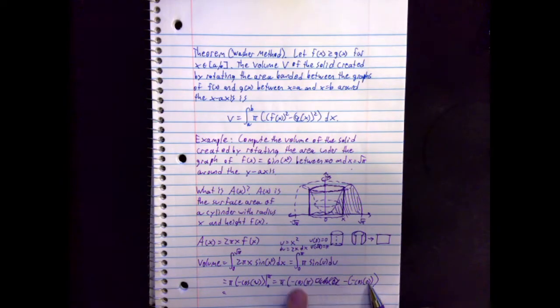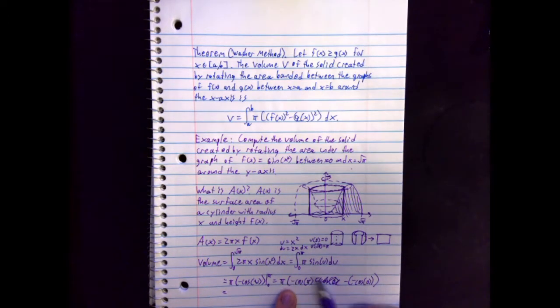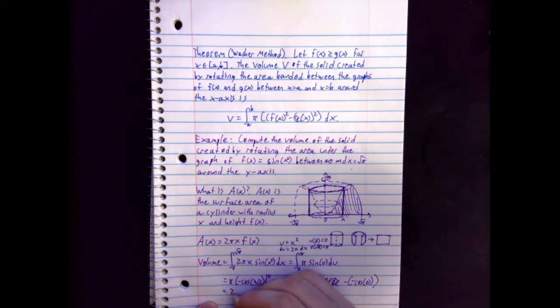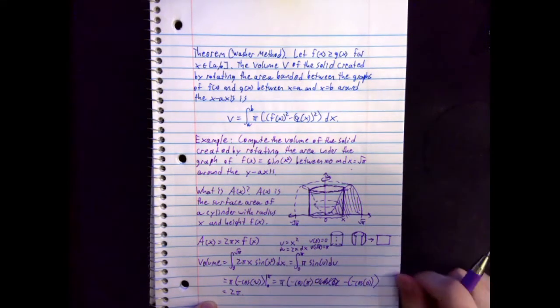Cosine of 0 is 1. Cosine of pi is negative 1, so I have negative 1 times a negative. So I'm going to get a positive 1 here and a positive 1 here, and then I add those together, and my final answer is, in fact, 2 pi.